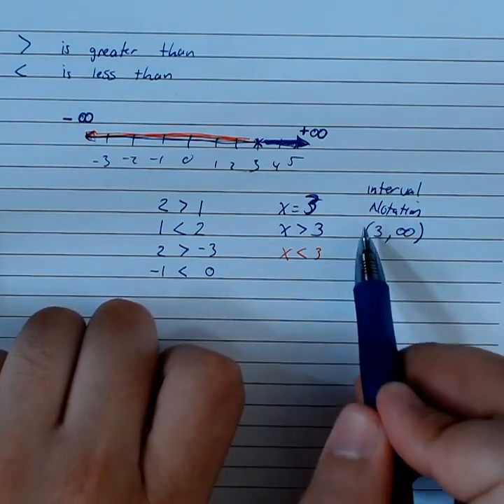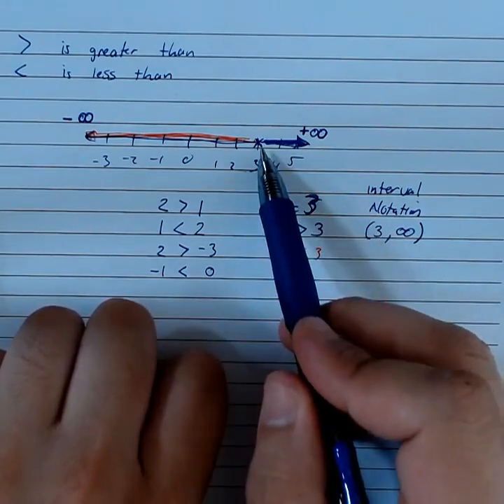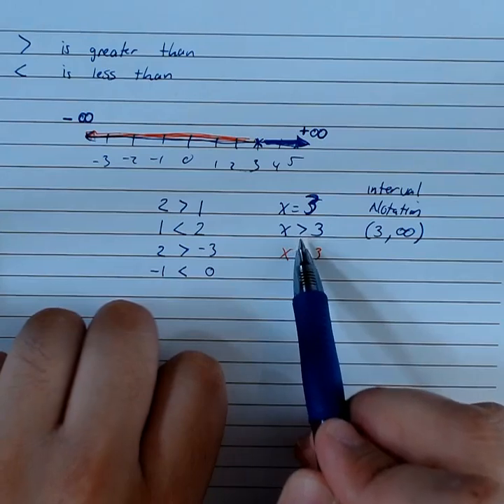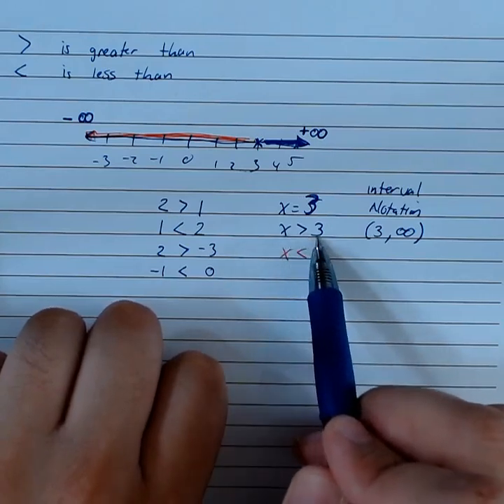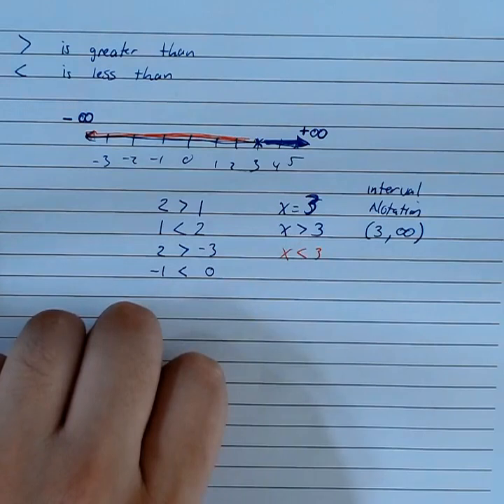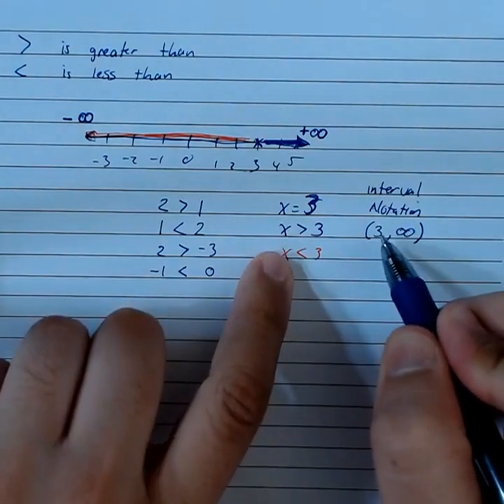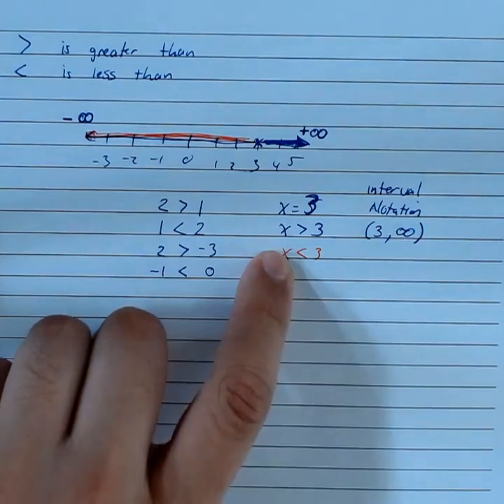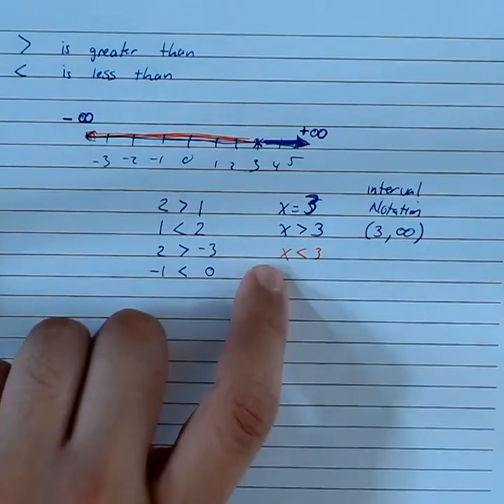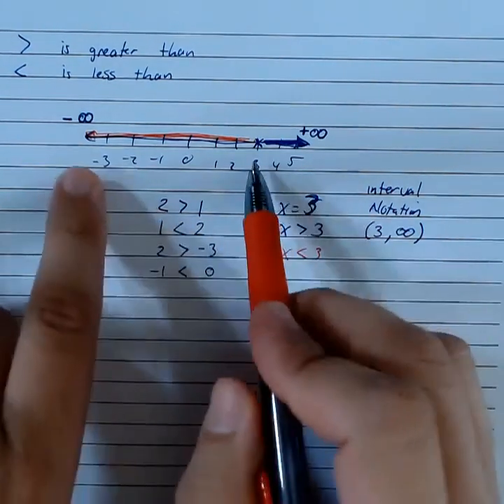Notice, I don't actually want the number 3. 3 is not a solution to this. Why not? Well, because 3 is not greater than itself. 3 is not greater than 3. 3 is 3. So here, this does not include the number 3, just everything to the right of it. On the other hand, if I said x is less than 3, well, then I would want all of this stuff in red.